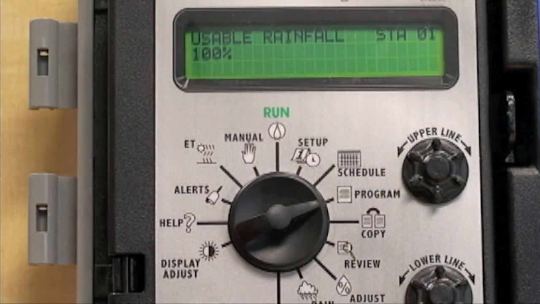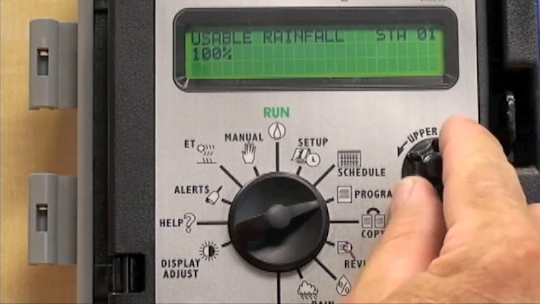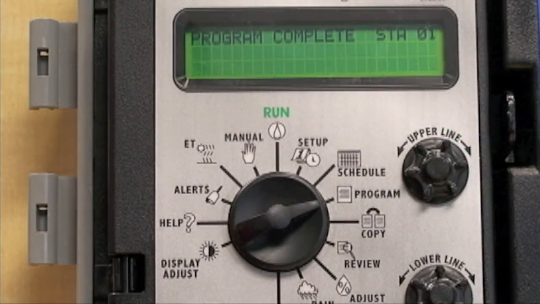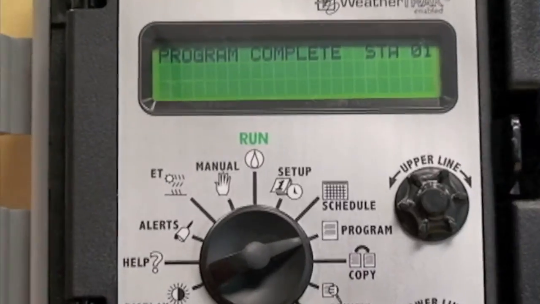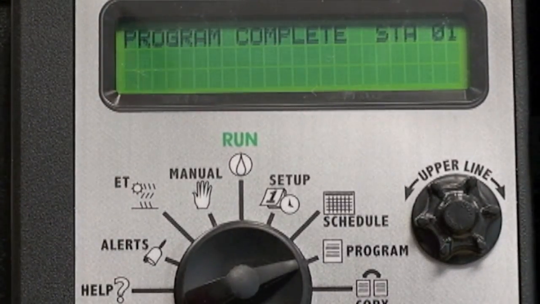The next feature is called usable rainfall. We select 100%, and we really don't want you to select anything other than 100%. That allows the rain sensor to be active. The next feature, we have now completed the program, and now this station is set to fully automated, and weather track based on the ET will set the scheduling and water requirements for that plant material based on the weekly ET.